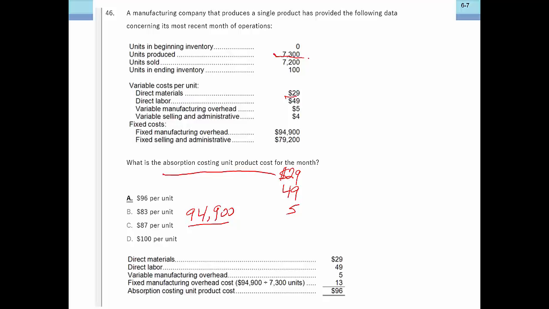So you use the number produced, because we're going to spread that out over the number of units that were produced. So we take that 94,900 and divide it by 7,300 units produced. And when you do, you come to this $13 per unit. You add all those up, just like they did down here, and that's $96 per unit, isn't it?